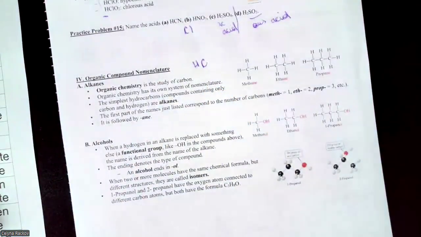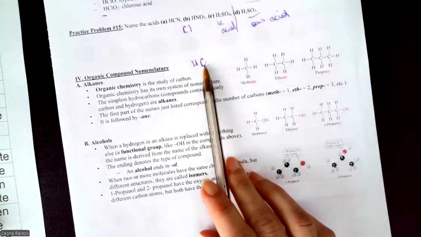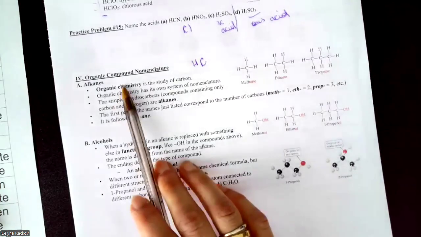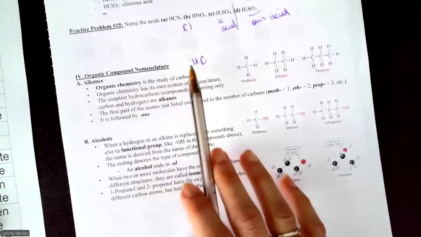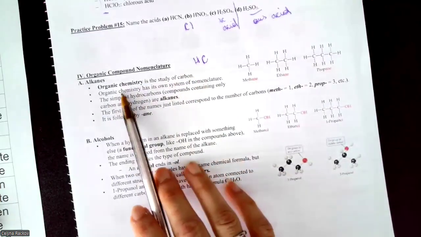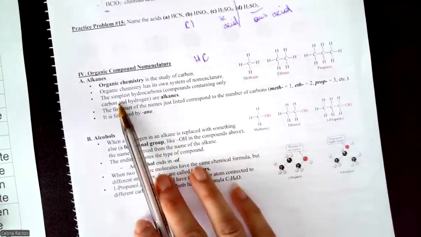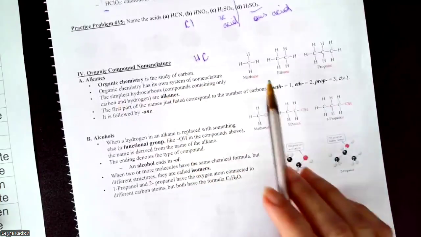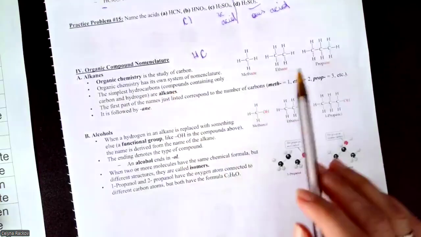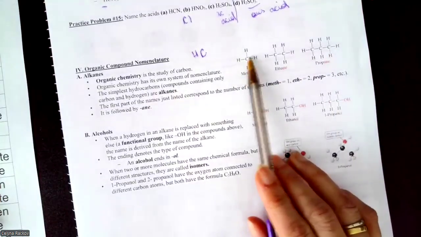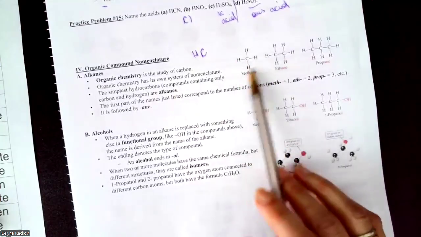There are different groups of organic compounds. The basic one is hydrocarbons, but you have alcohols, aldehydes, so different ones. The simplest one is hydrocarbons. The simplest hydrocarbon compounds contain only carbon and hydrogen, and for the alkanes, all bonds are single bonds. So just one line, CH, CH, CH, each one with single bonds individually.